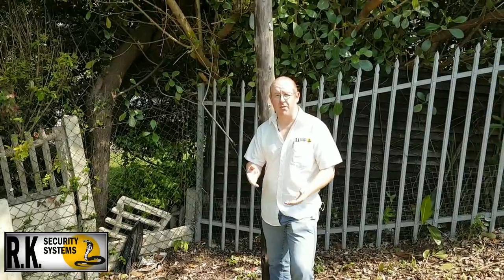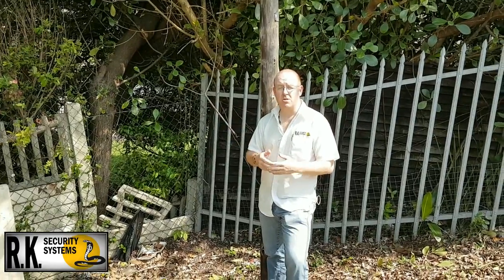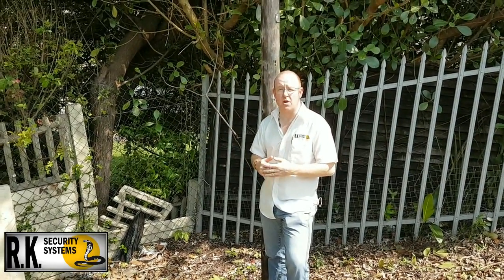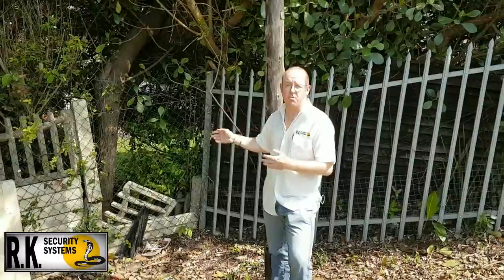When assessing your boundary, remember it's not just the front or the back of your house, you also share a boundary with your neighbor. So make sure that if your fence is secure, that if theirs isn't, you've protected yourself from your side. Otherwise, you've got another vulnerable hole.